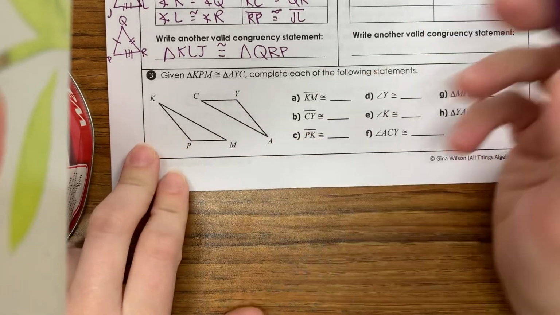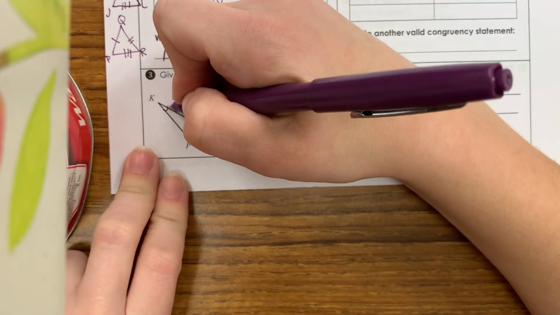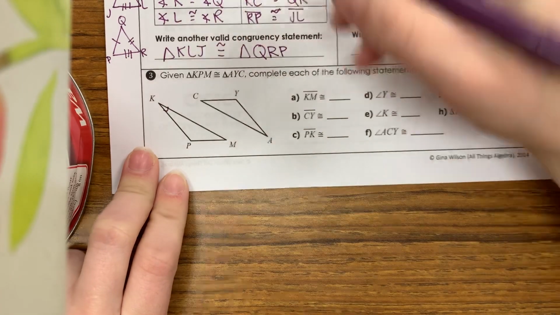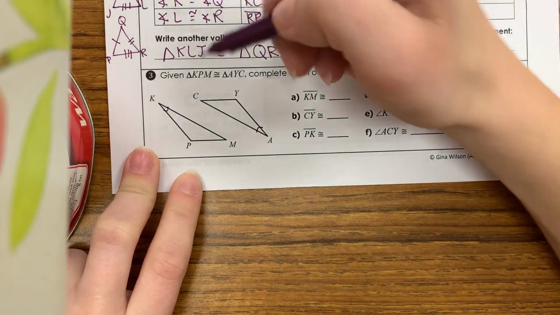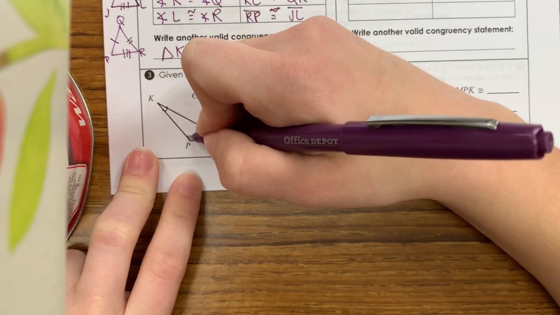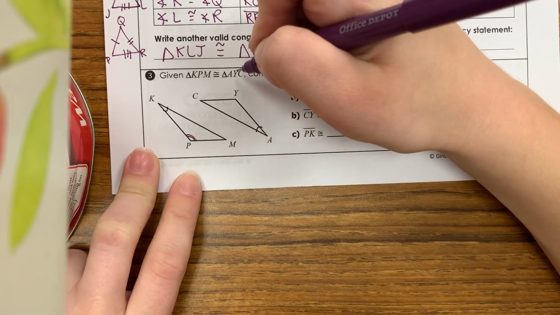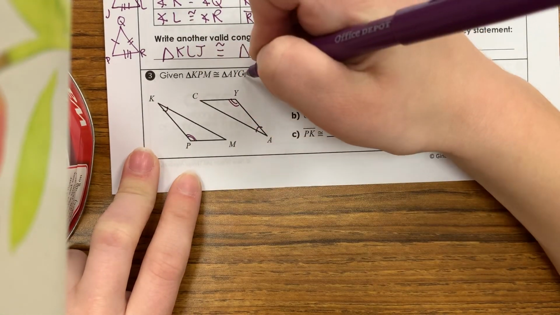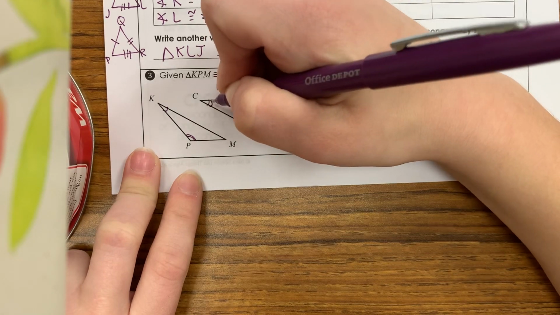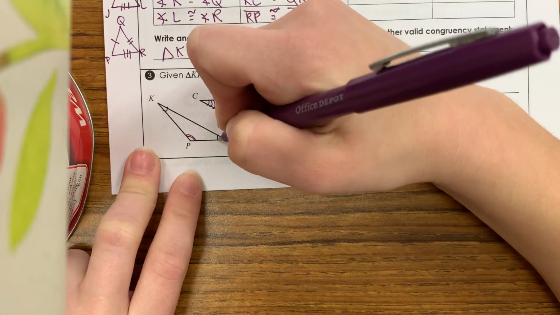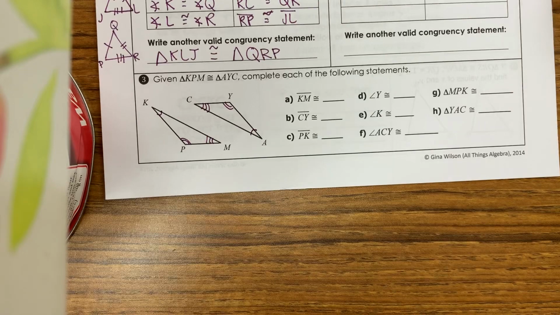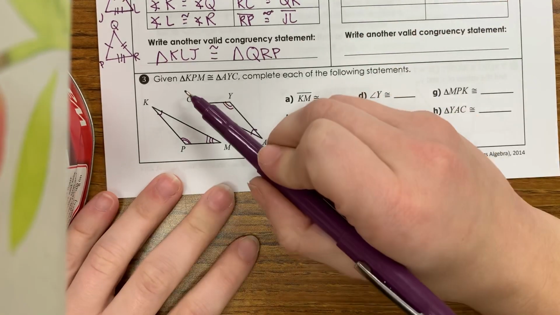So let's do our angles first. K is congruent to A, one swish. P, two swishes, is congruent to Y, two swishes. And then C, one, two, three, is congruent to M, one, two, three. And if that's not enough to help, let's do your sides.